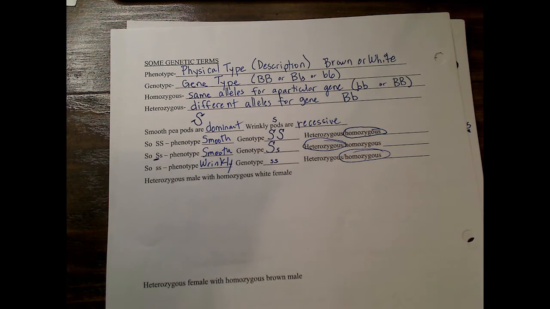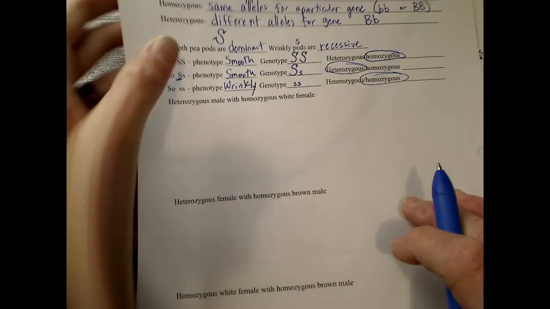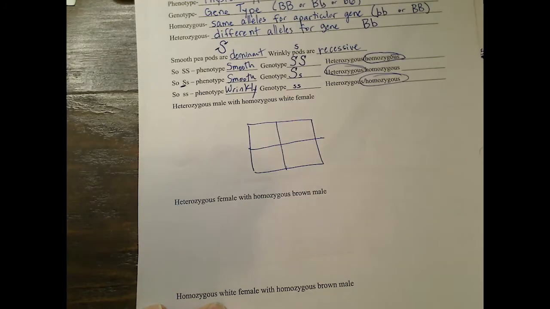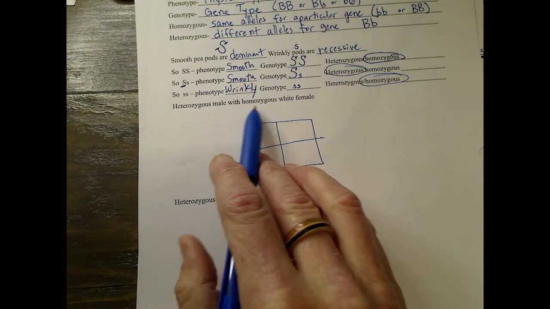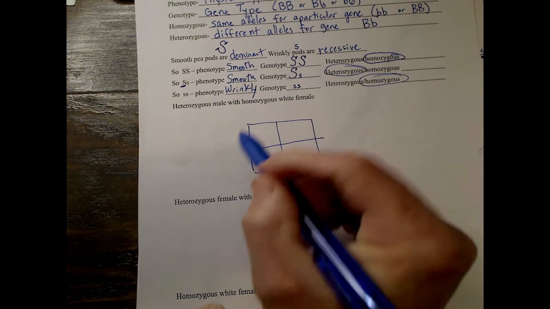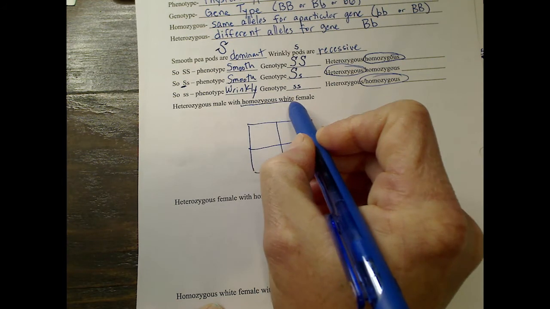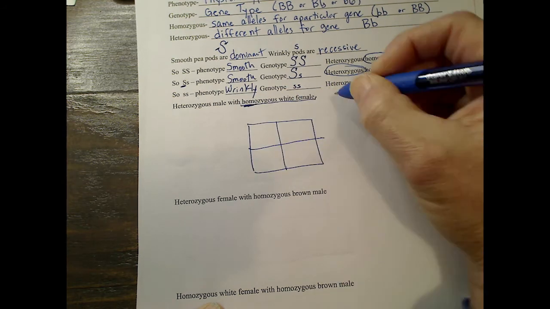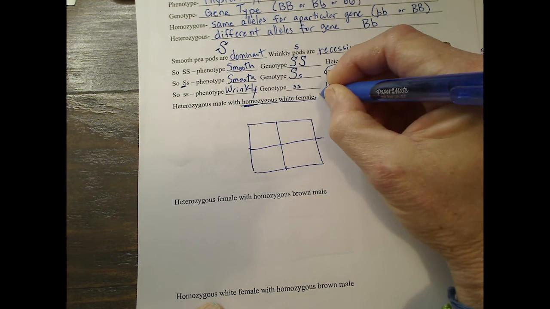Okay, let's try some Punnett squares. And this is what your worksheet's going to look like after we do this. Okay, so we always start with a Punnett square. Heterozygous male with a homozygous white female. Okay, in the previous one I gave you letters, but I'm not giving you letters here. All right, I'm going to start with the female one here. Homozygous white female means, homozygous means 2 of the same, and white, so that she should be little s.